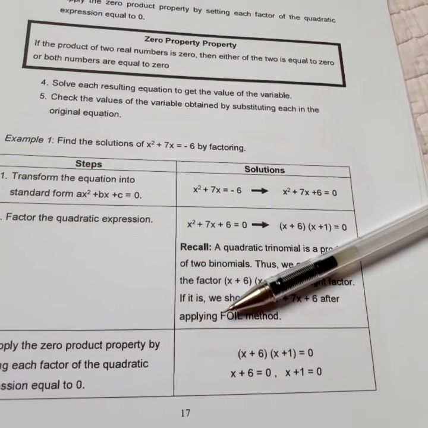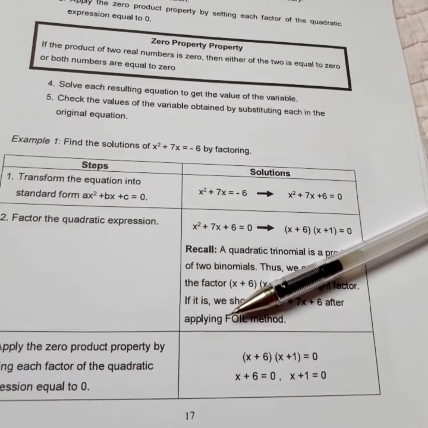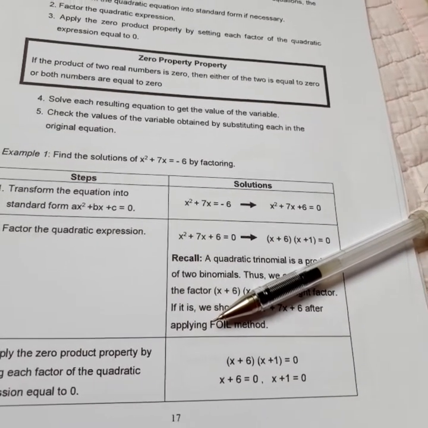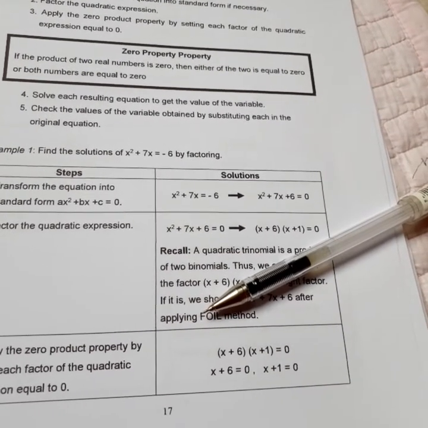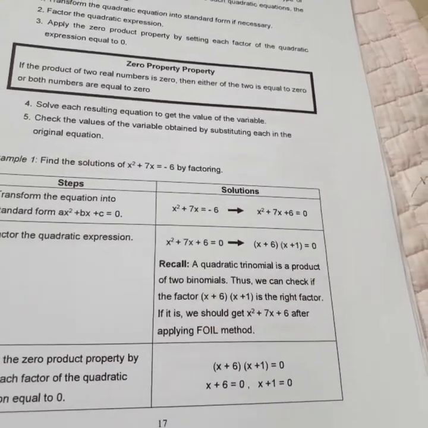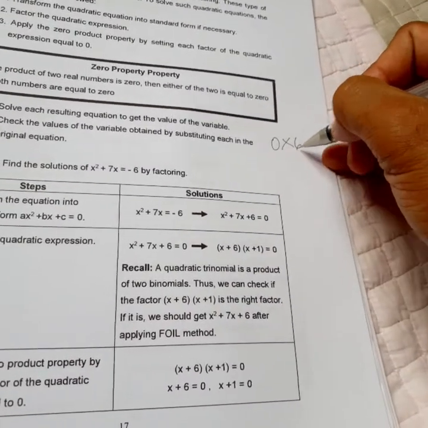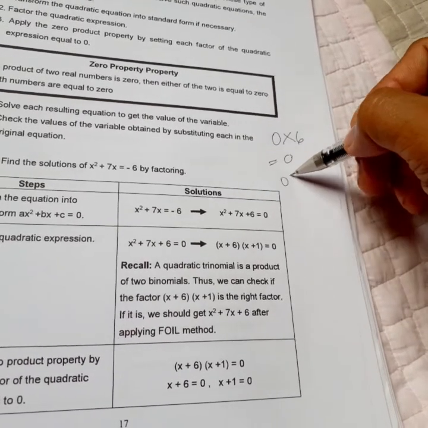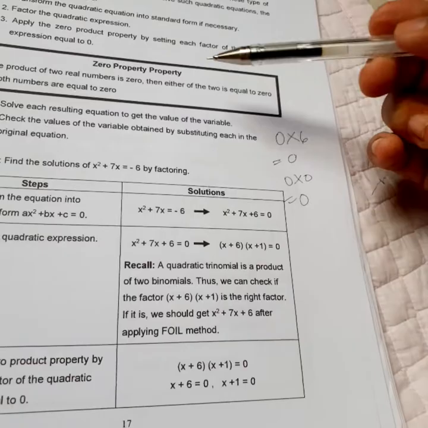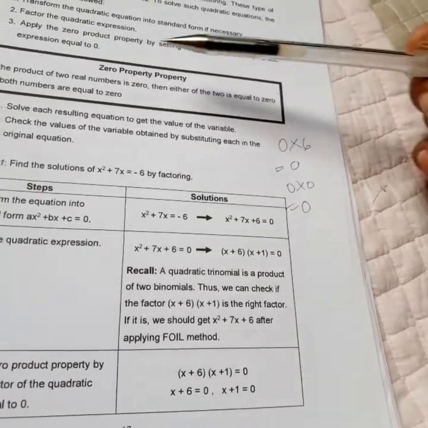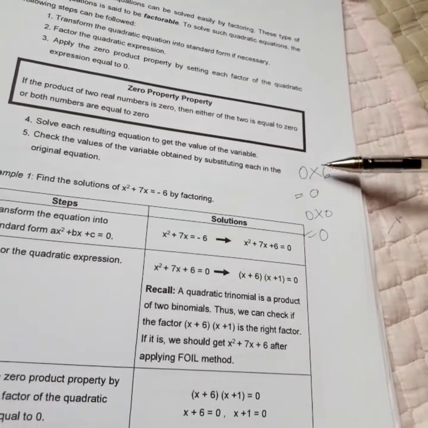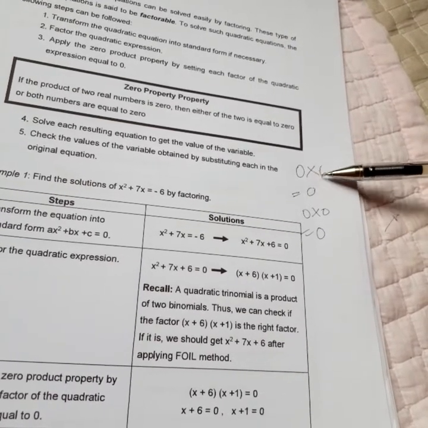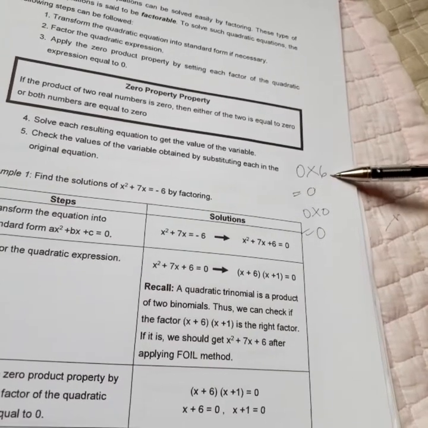If you multiply two numbers and the answer is 0, then probably one of them is 0. Got it? Example, 0 times 6 equals 0. Right? Or 0 times 0 is 0. So if the product of two numbers is 0, then one of them is 0. Right? The first is 0, the other is 6.